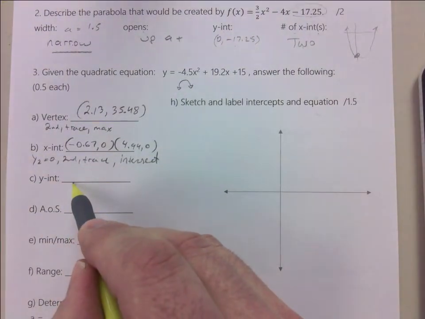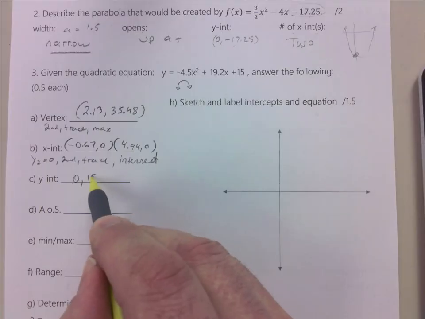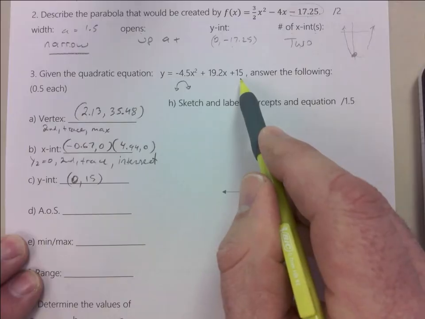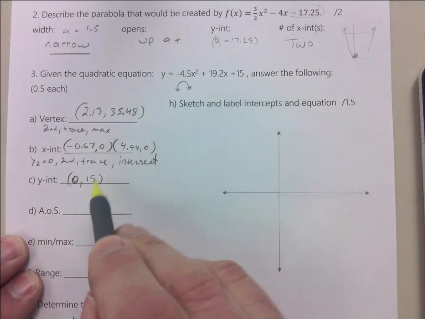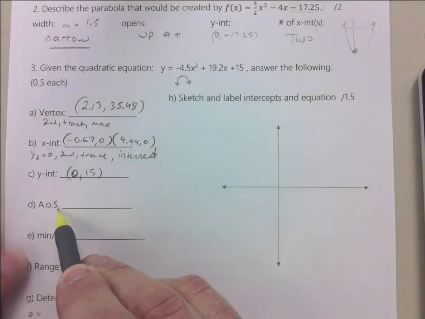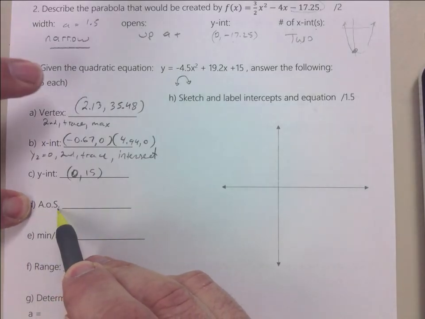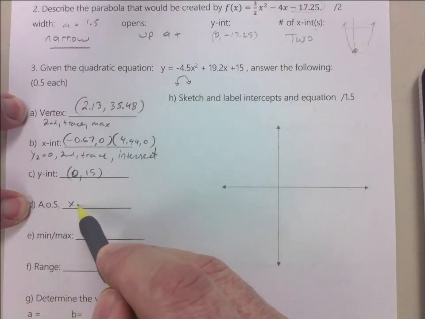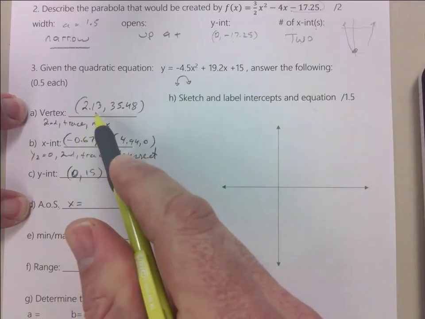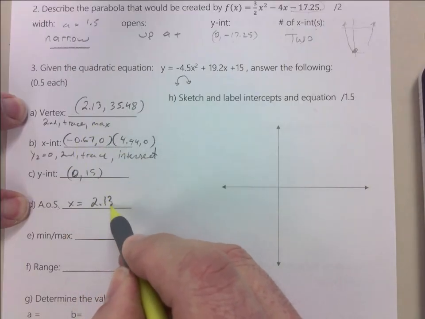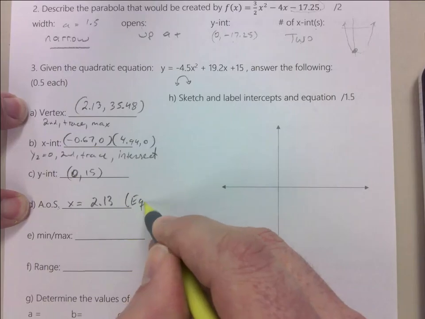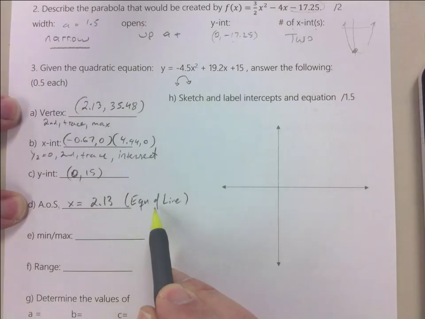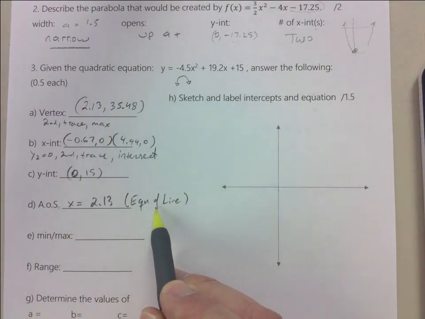Y-intercept, it's up to you. You want to use your calculator. I'm going to just state 0.15 because I know if it's in standard form, that is my y-intercept. Axis of symmetry. Do you remember that? I need my vertex for this answer. It's an equation. It's an equation. X is equal to 2.13. Make sure you write down that this is an equation of a line. It's a vertical line that goes through the vertex, okay?